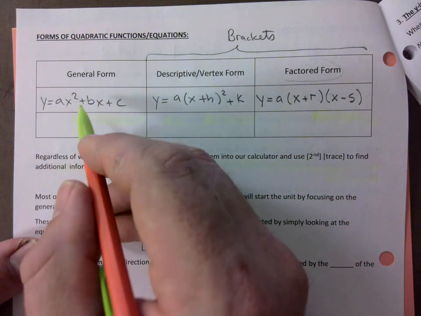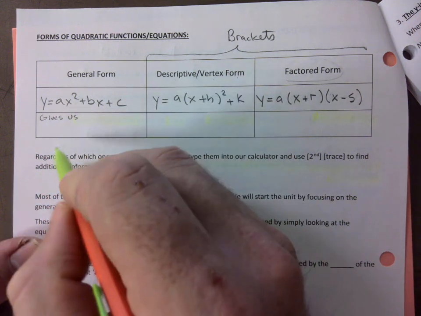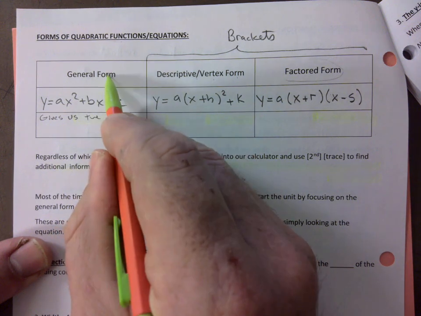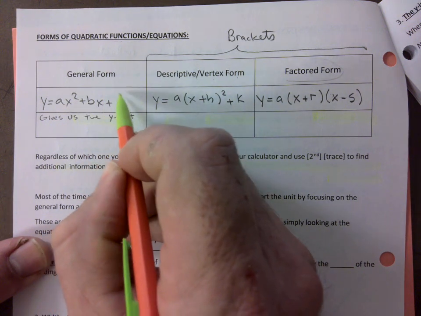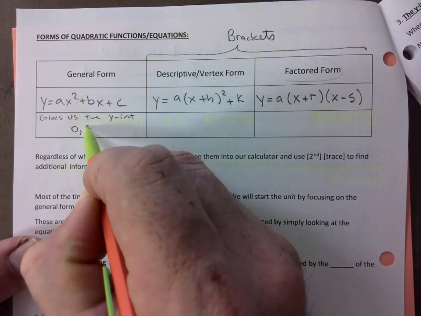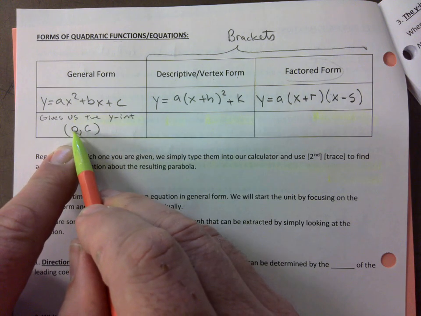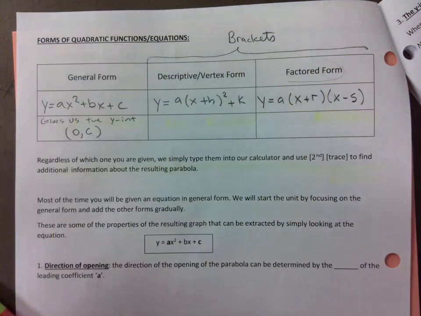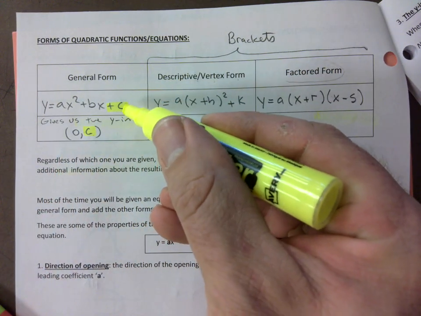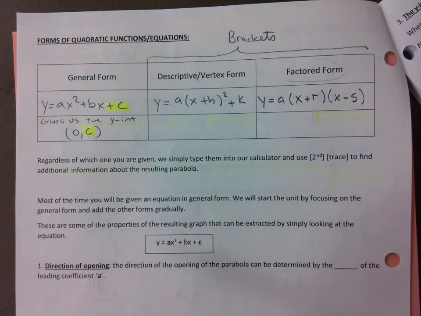The general form gives us right from the get-go the y-intercept, okay? That's the nice thing about the general form. It gives us the y-intercept. It's always going to be that last number here. So it's 0, c. That is the y-intercept. As a coordinate, right, x is equal to 0 at that point, and c is that variable right there. Sign and all, please. Like if this is -5, then you put -5 in there in your coordinate, okay? That's what it gives you.